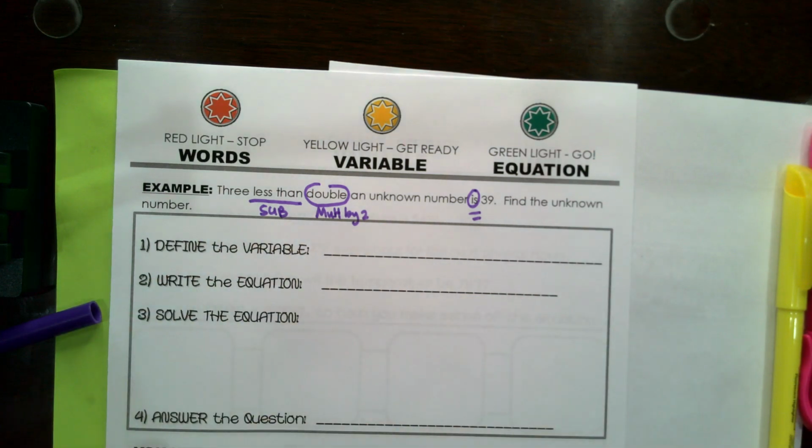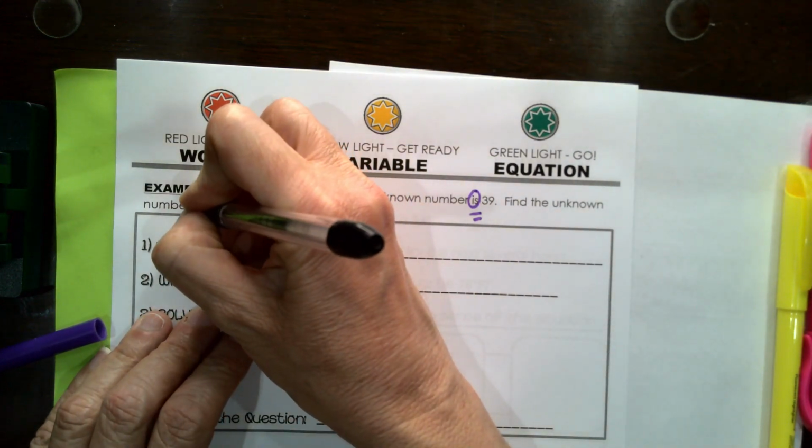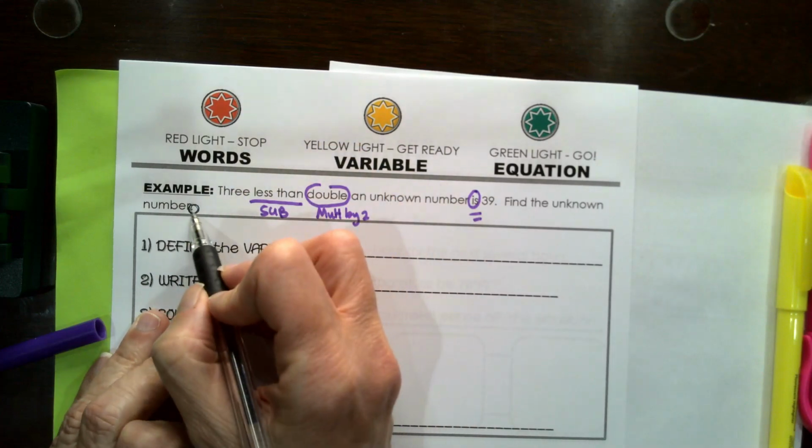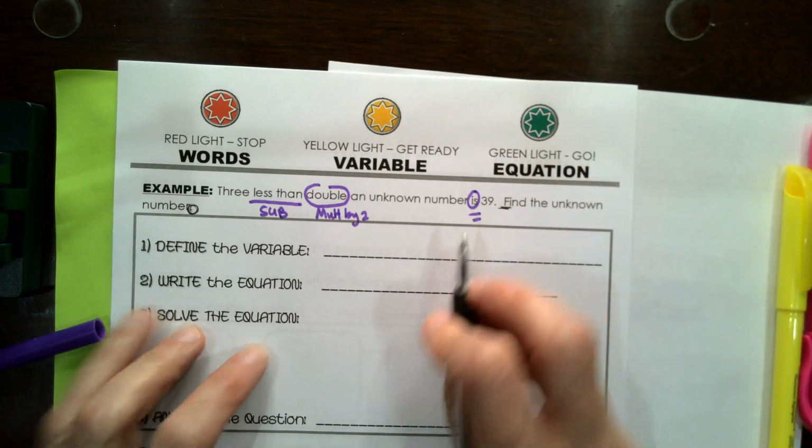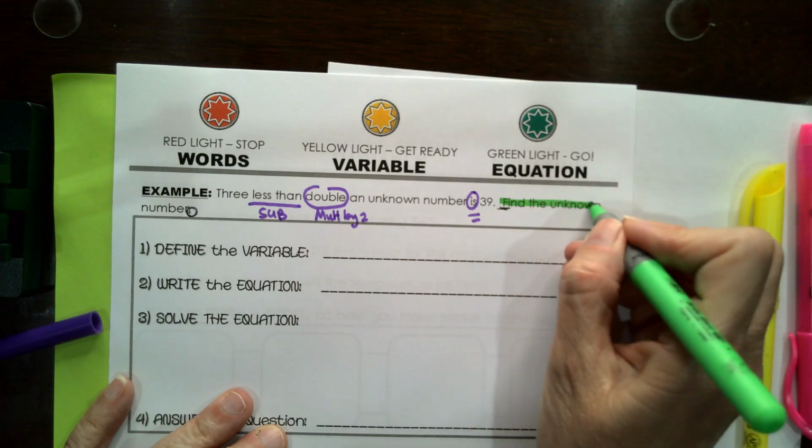Go to the very end. All right, we're going to go to the very end, find that period at the very end, and we're going to work our way all the way back to the capital letter at the beginning of that sentence. And I'm going to look at that. It says, find the unknown number.